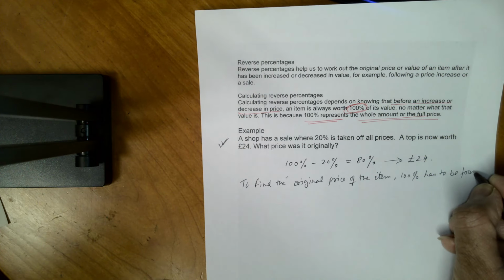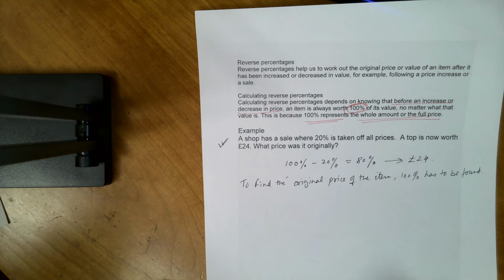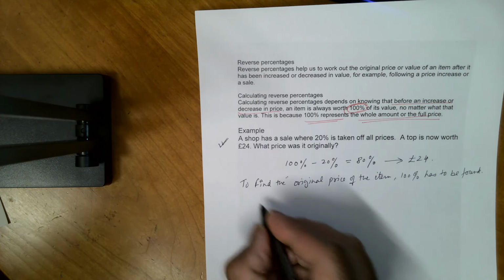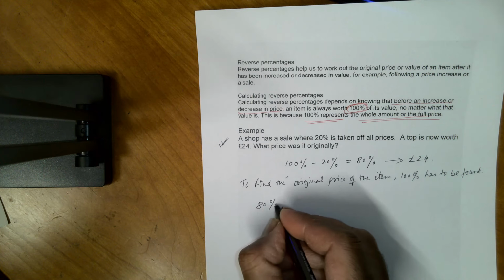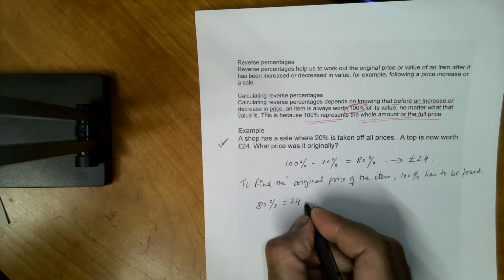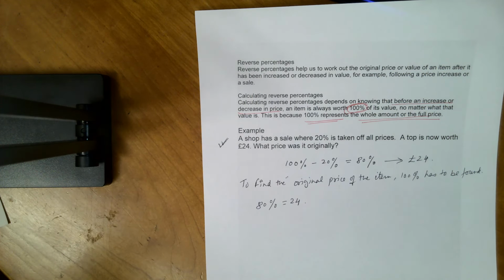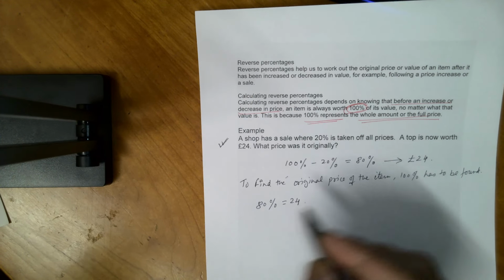Okay, so there are a lot of ways, but I will explain to you the simple way. So as you know, 80% is equal to 24, right? From here.